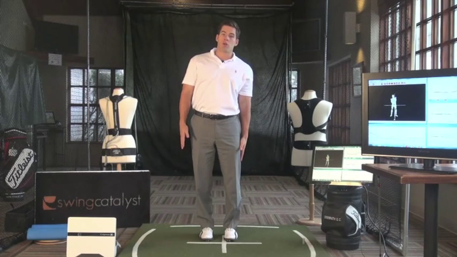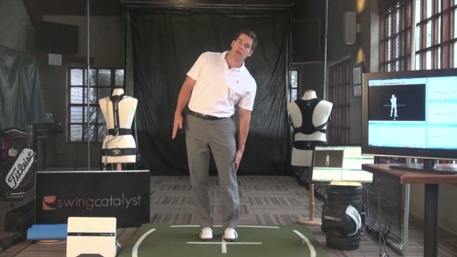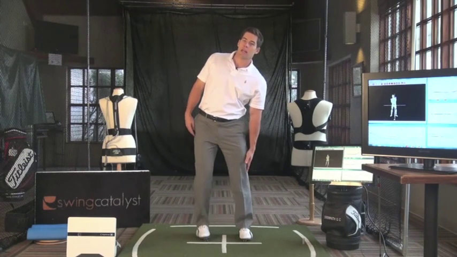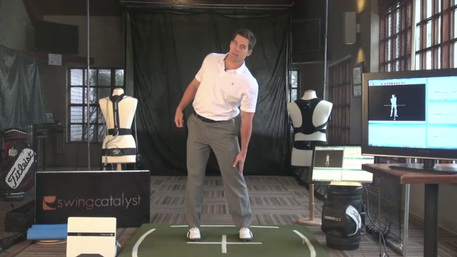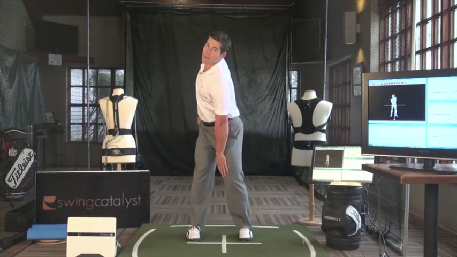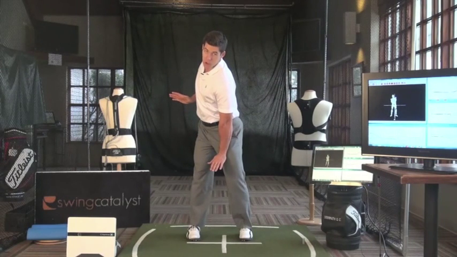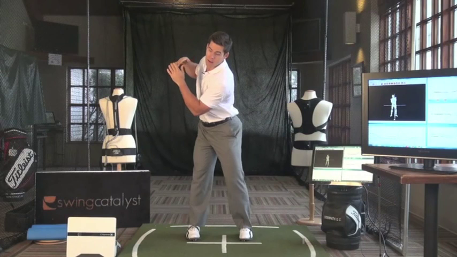All I want you to do is side bend your torso till you get to about the top of your left knee. That's about 35 degrees of left side bend. Now, I'd like you to stay in that orientation. You can keep your hand above your kneecap, and I want you to rotate. In this part of the swing, you know you've got the right amount of left side bend.